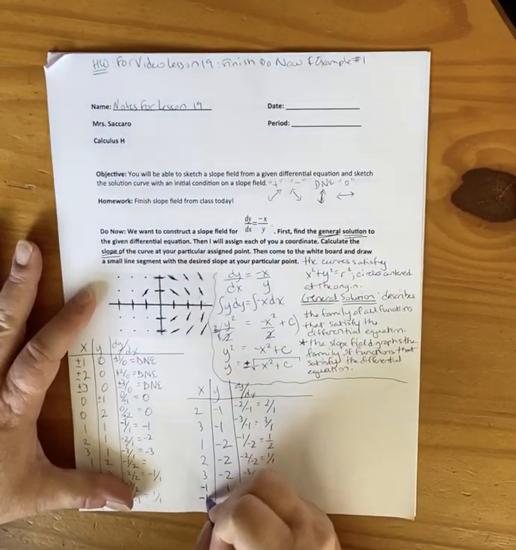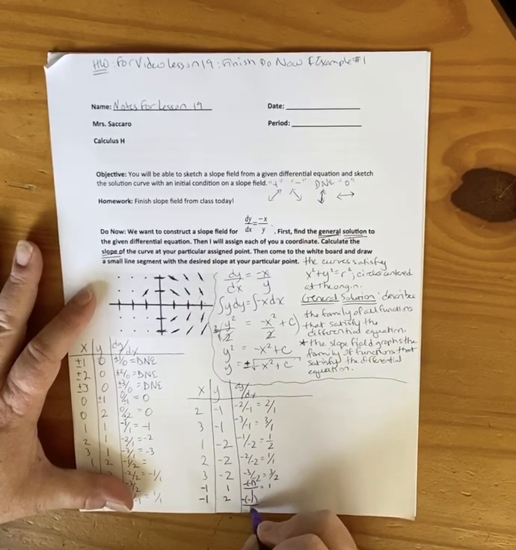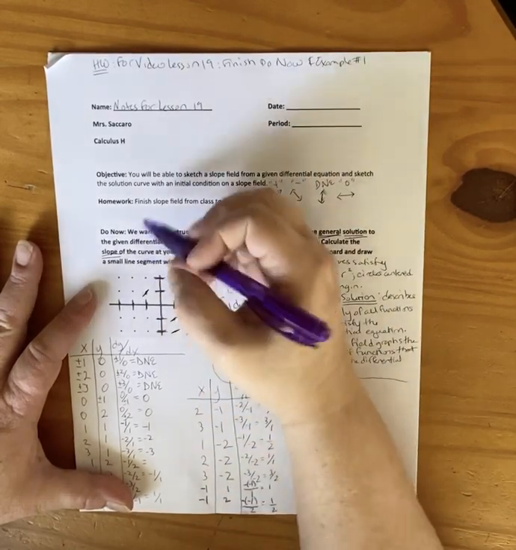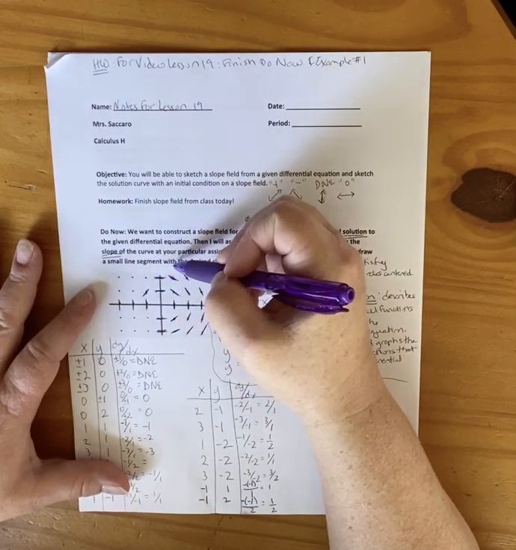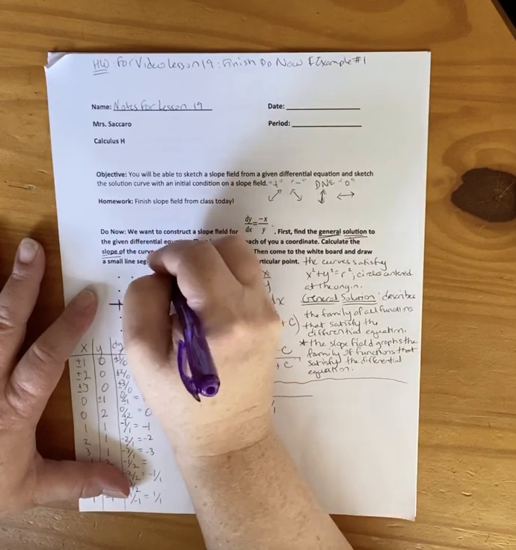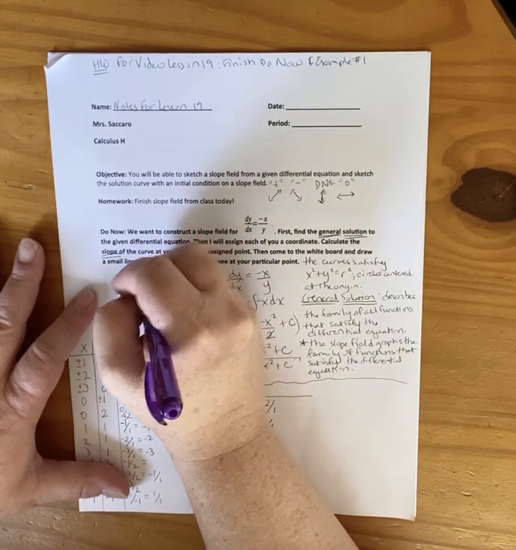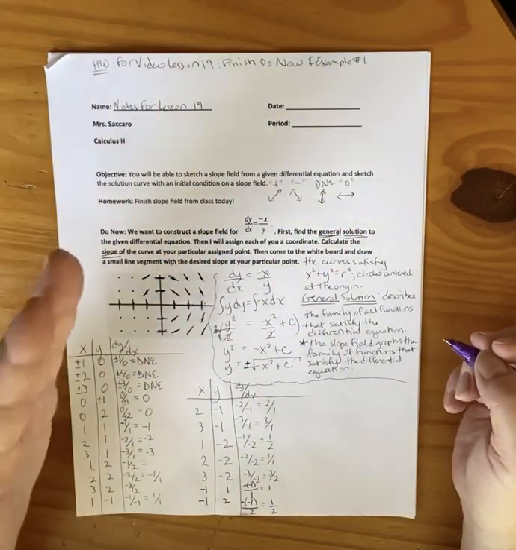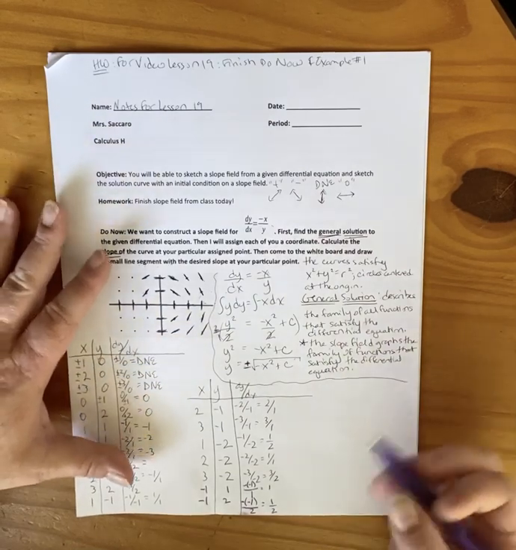Negative 1, 2. Again, the x is already negative, so it's minus a negative, which becomes a positive 1/2. So now I'm at the point negative 1, 2, and I would go up 1 over 2. Here I am at that point, and I imagine that I'm going to connect back to where I was. It's got a little bit of a not as steep slope. Okay, then I'm going to go negative 2, 1.